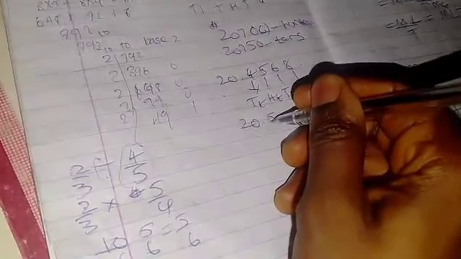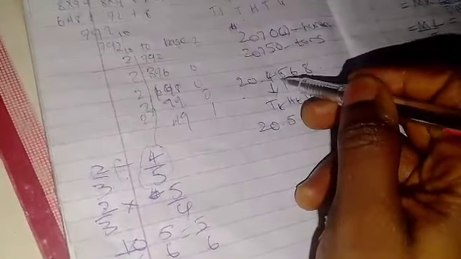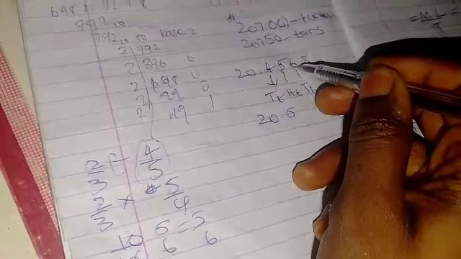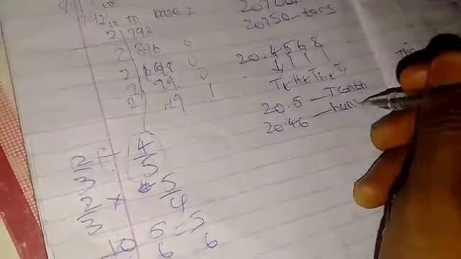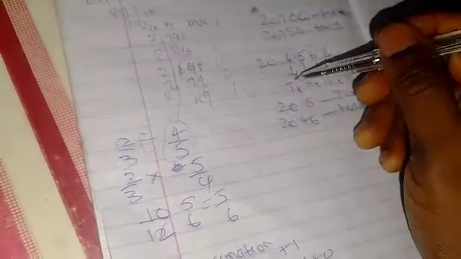So that is the nearest tenth. If they say hundredth, what is the next number? 6. You add 1 to 5. So this one is 20.46. That is the nearest hundredth. I think I've tried explaining that. So that is not hard.